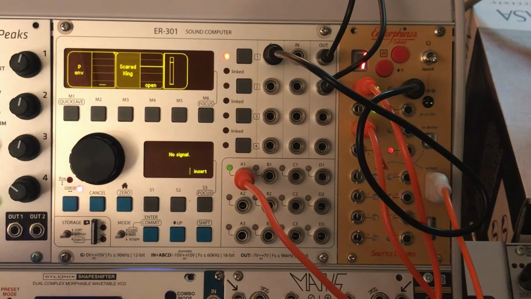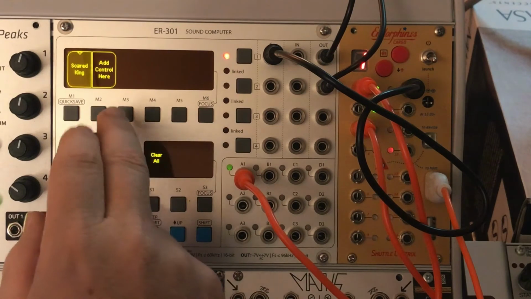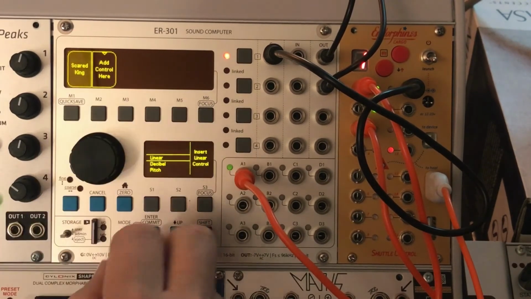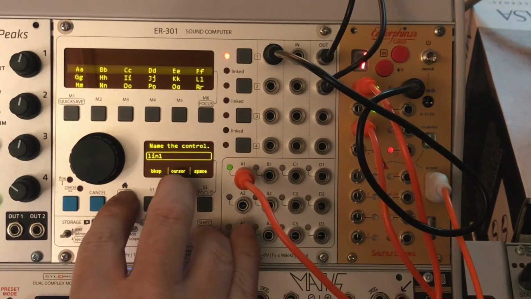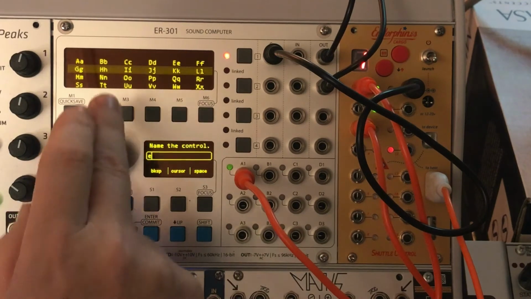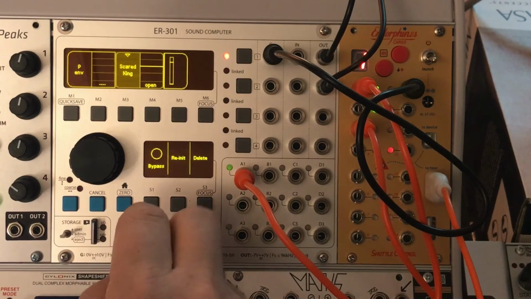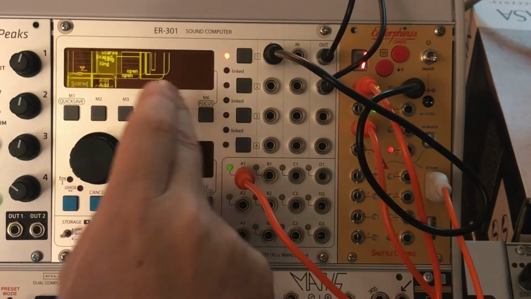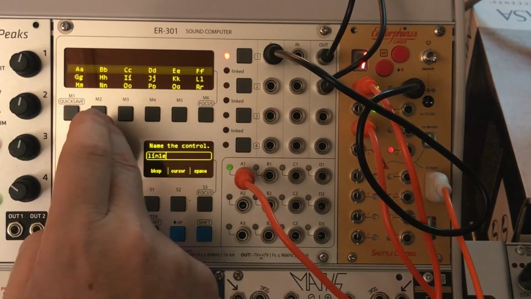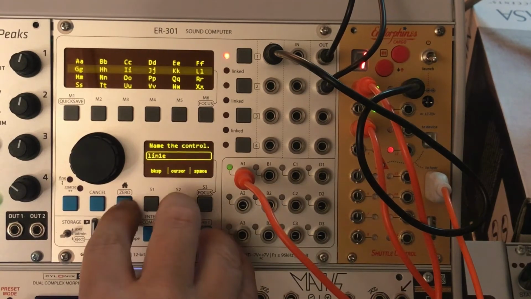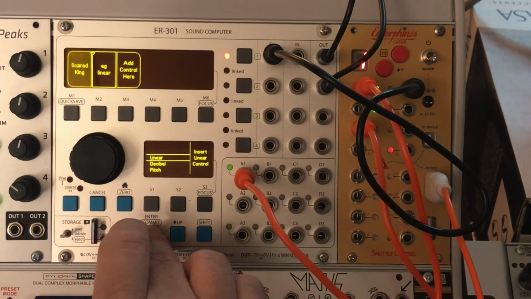We've got Scarred King. Nice. I'm going to add a custom control to this. And this is just going to be a linear control. And I guess we'll just call this EG for envelope generator. Enter. There we go. All right.